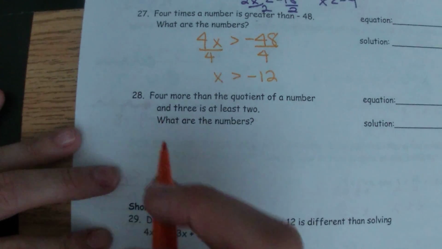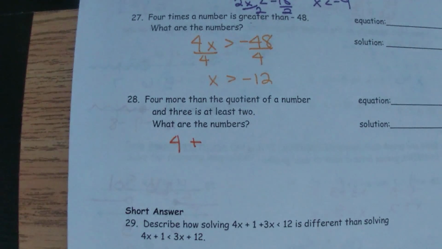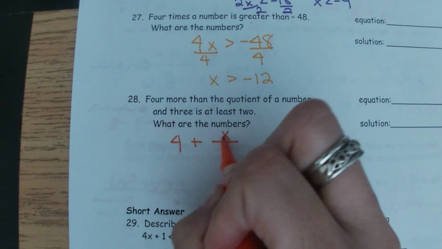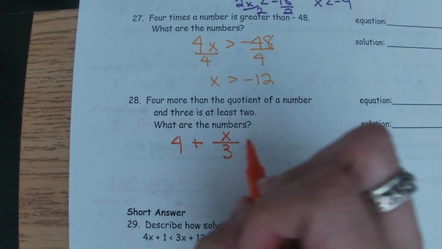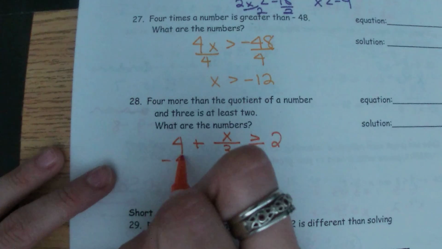Number 28, 4 more than, it doesn't say is more than, so more than just means add. Okay, the quotient, so quotient is division, a number, and 3 is at least, okay, means greater than or equal to 2.